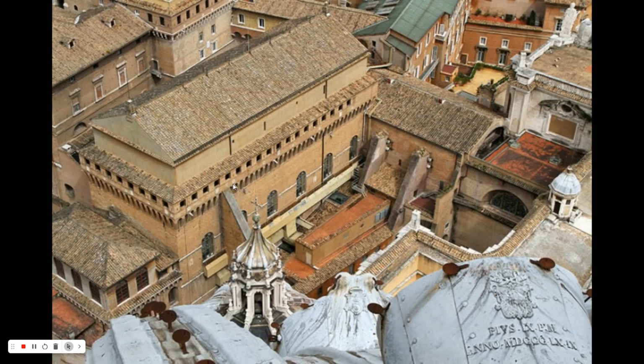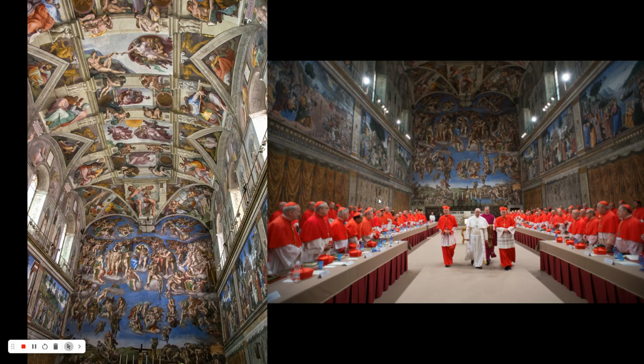Here is the Sistine Chapel from the outside. I really don't have anything to say about it, but it's just part of the larger complex of buildings at the Vatican. And the Sistine Chapel today, if you're ever in Rome, you can visit it, but it is closed down still for official church events. So here it's being used by the Catholic Church. It also is the location where they always choose a new pope. That discussion and the voting for the new pope always takes place within the Sistine Chapel.